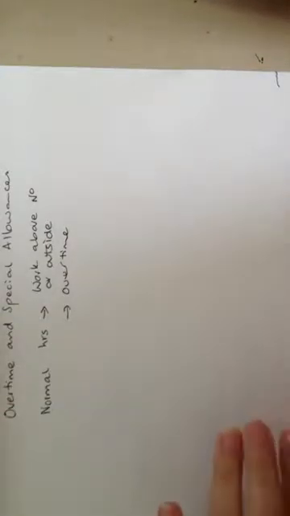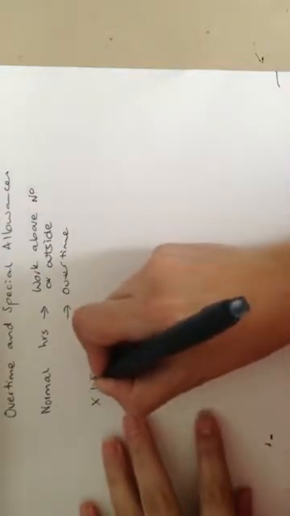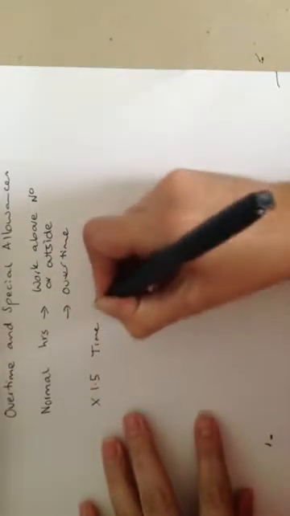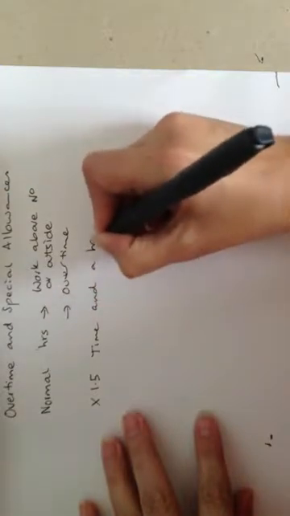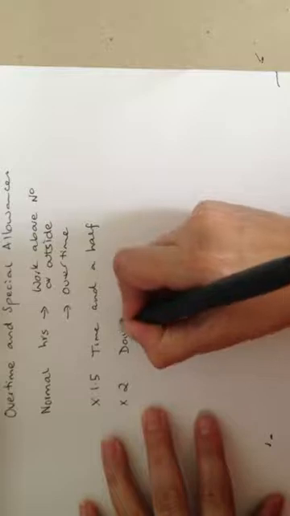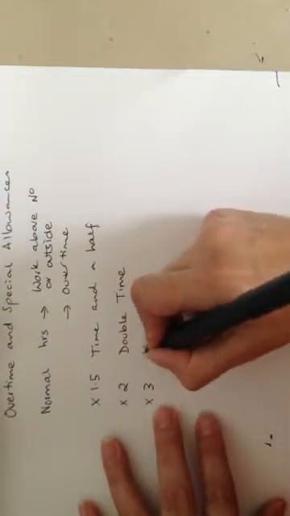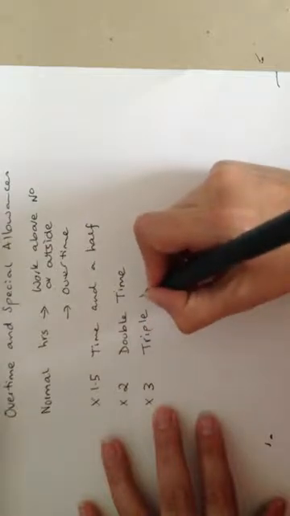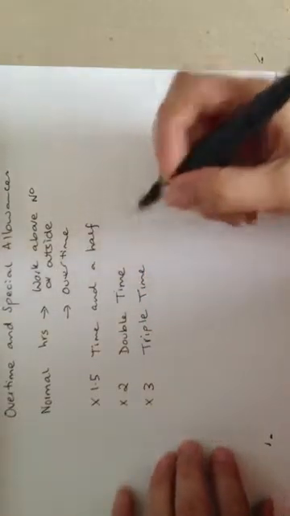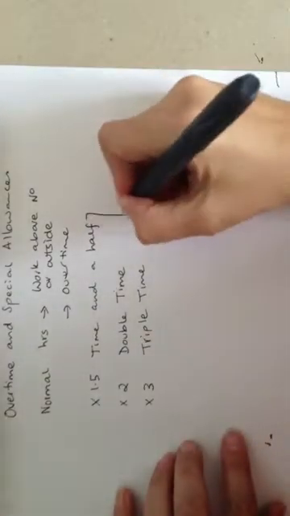Now, when I receive a normal pay, overtime is my normal pay generally times 1.5, which was called time and a half, or times 2, which is double time. Very rarely can I sometimes be on times 3, which is triple time. Most commonly it's these two.